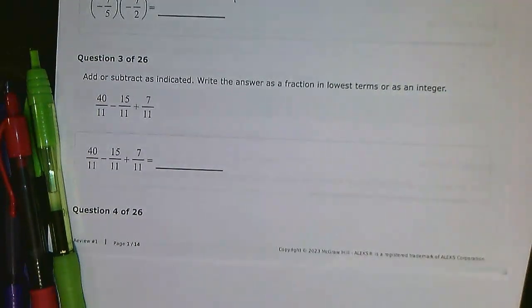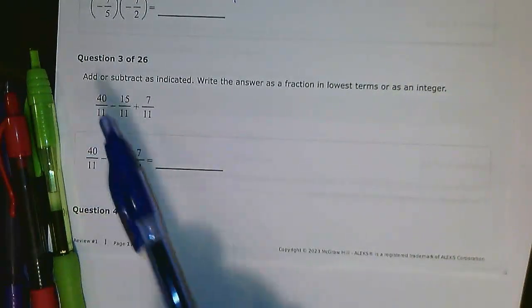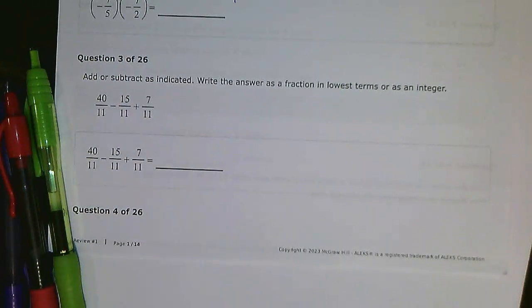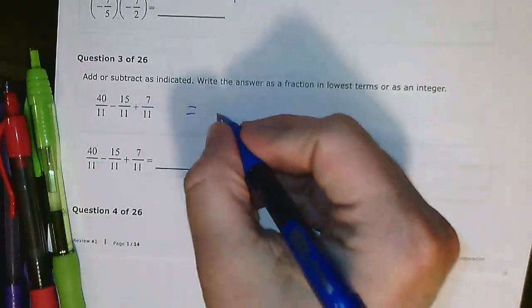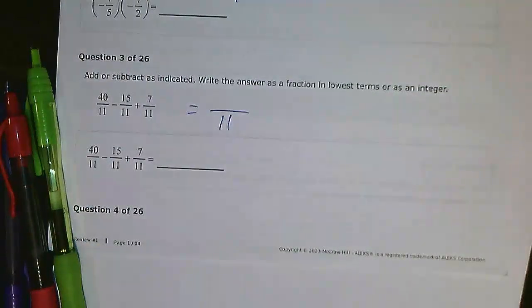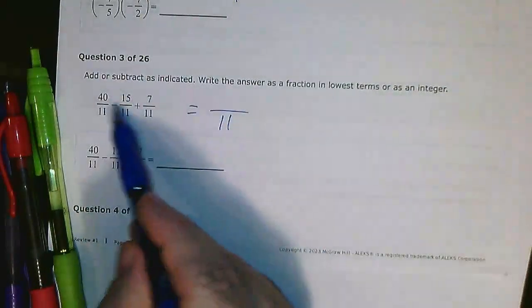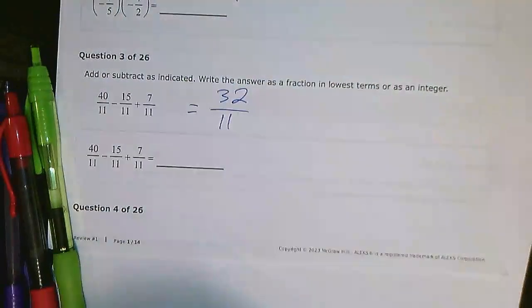Number 3, we are adding and subtracting fractions. In this class, we're only going to look at these fractions that have the same denominator. And so here, the denominator stays the same, and we just add or subtract the numerators. So 40 minus 15 is 25, plus 7 is 32.